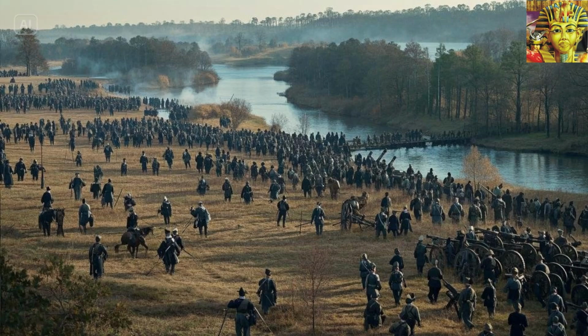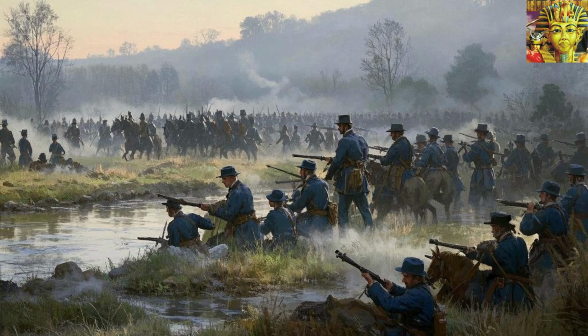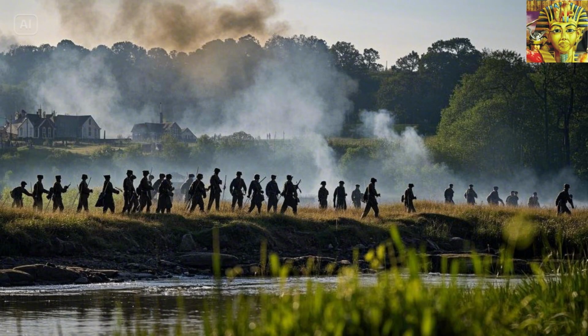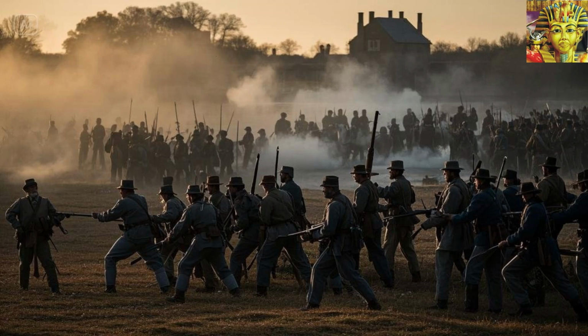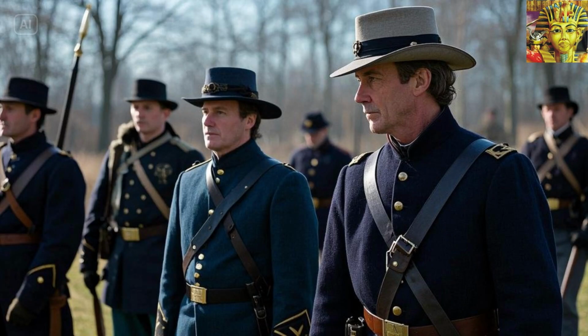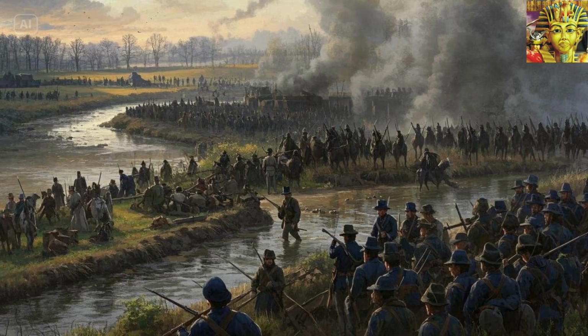Burnside ordered a series of frontal attacks against the Confederate positions, which were defended by General James Longstreet's corps. The Confederate defenders were well protected by a stone wall at the base of the heights, with artillery positioned on the ridge above. Union troops advanced across open ground, subjected to devastating artillery and rifle fire. Despite repeated attempts, the Union forces were unable to breach the Confederate defenses. The attacks resulted in catastrophic casualties, with Union soldiers falling in waves as they charged up the slopes of Marye Heights.